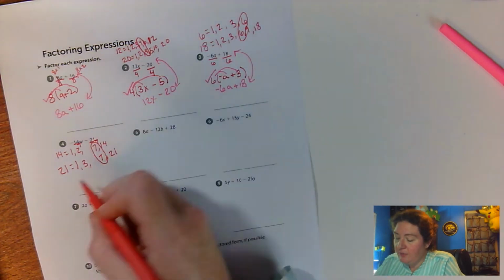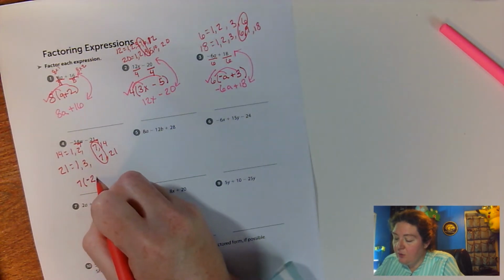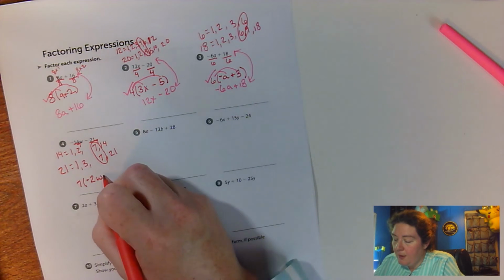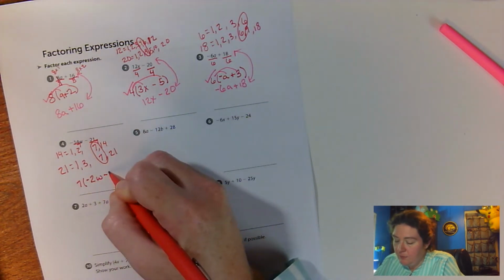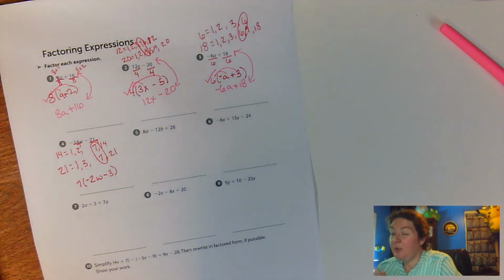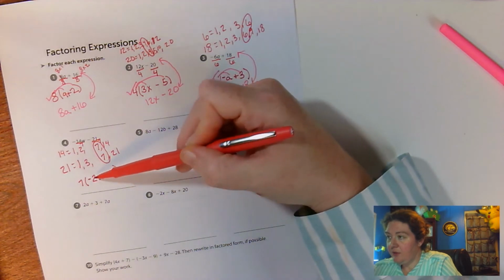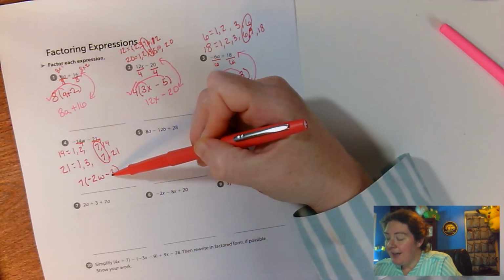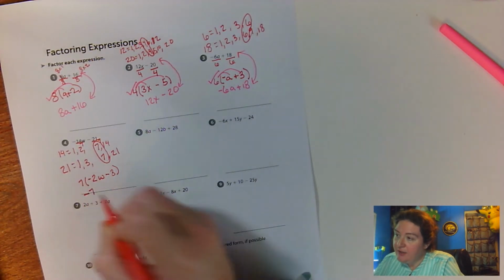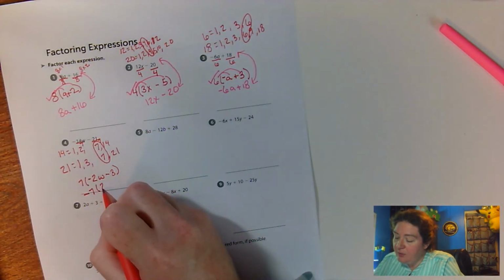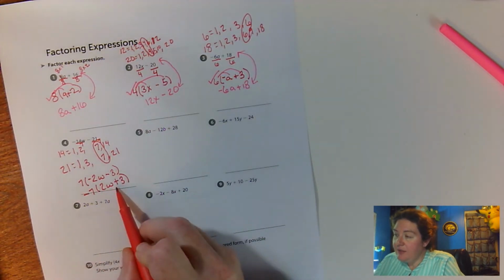14 divided by 7 is going to leave me with negative 2w minus 3. But there's something else I can do here. You see how both of these are negative? I can actually pull out a negative and add to that 7, and that would leave me with 2w plus 3.